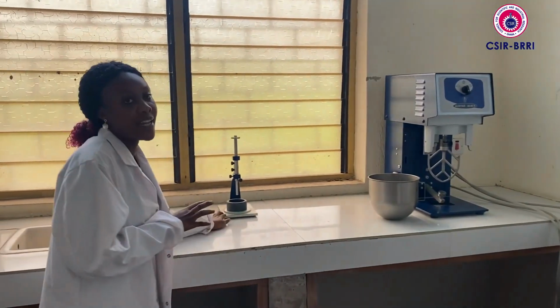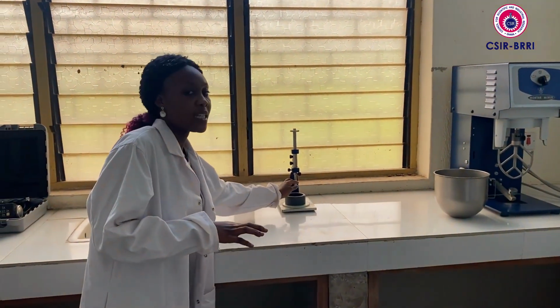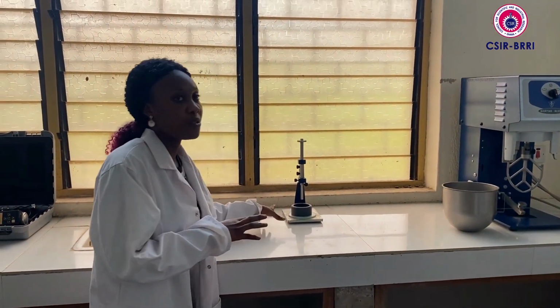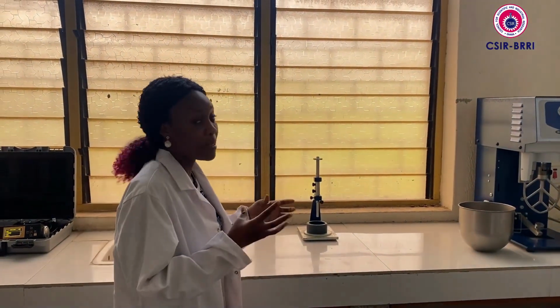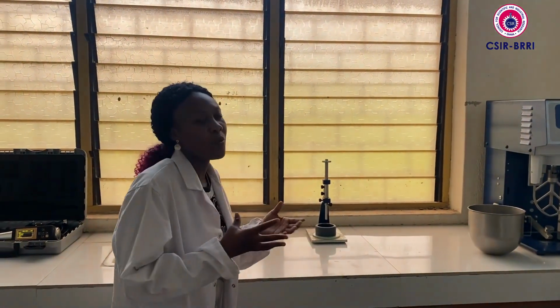This is a Vicat apparatus. This is a Vicat plunger and a Vicat mold. This is used to test the consistency of cement paste to determine the quantity of water needed in a cement paste.